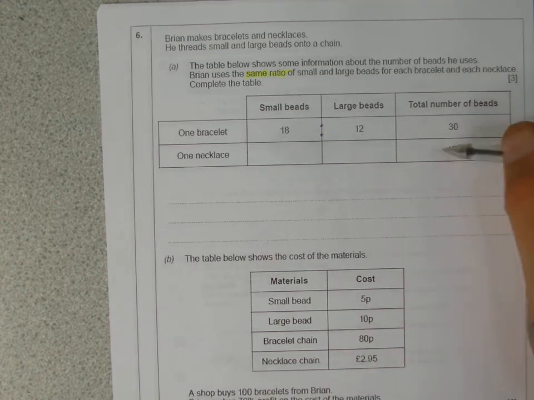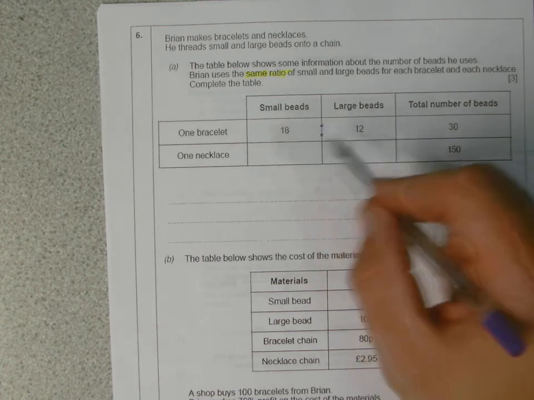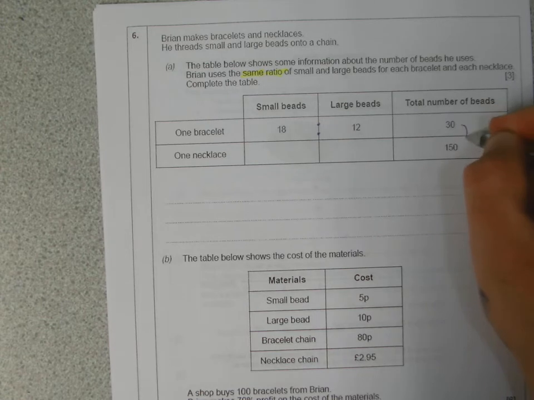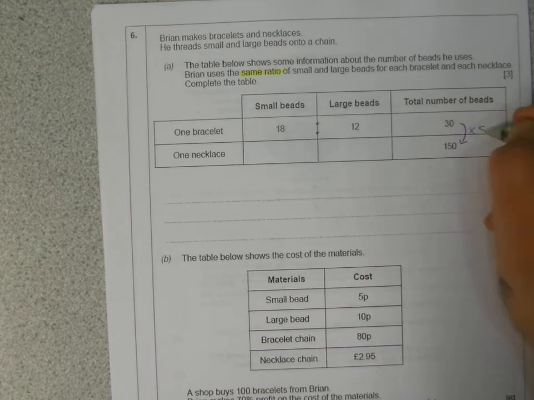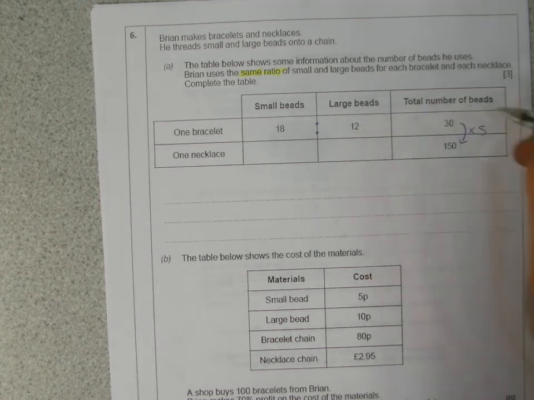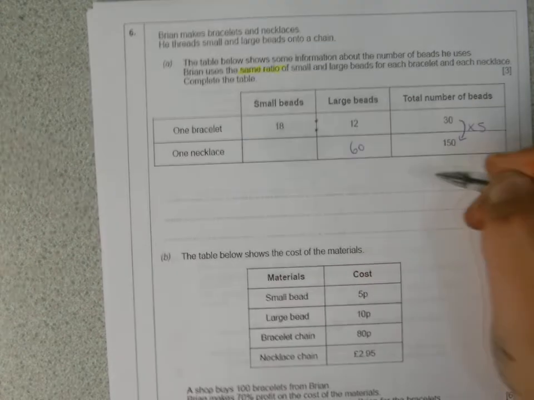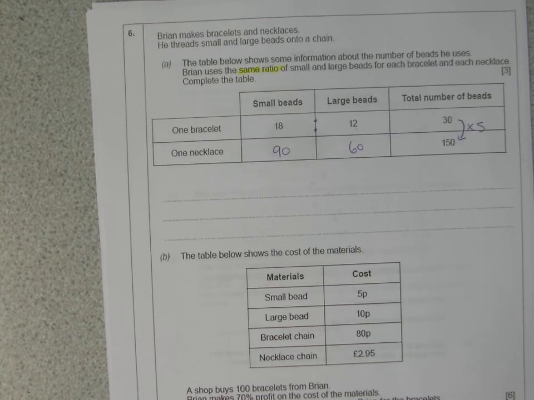So what's good about this is because you're in that ratio 18 to 12, you could simplify that ratio down, but I wouldn't necessarily bother. I would look at this here and realise for the necklace he's using a lot more beads. I mean, 30 goes into 150 five times, so you're timesing it by 5, and you can do the same here because it's 5 times as many. Times that by 5, you get 60. Times that by 5, you get 90. Okay, so that's what's going on there.